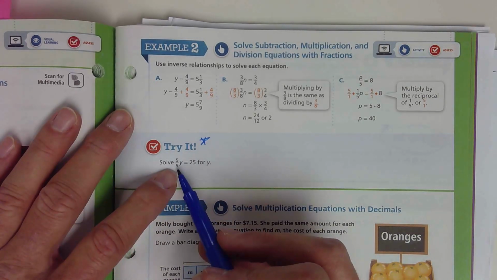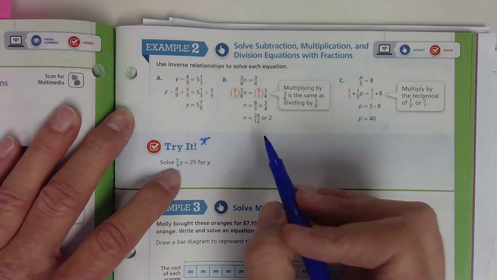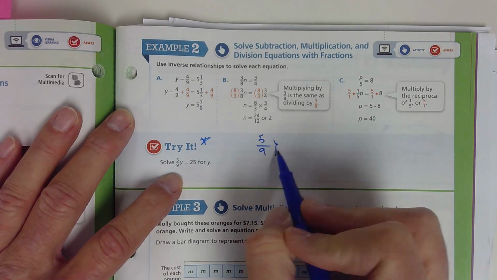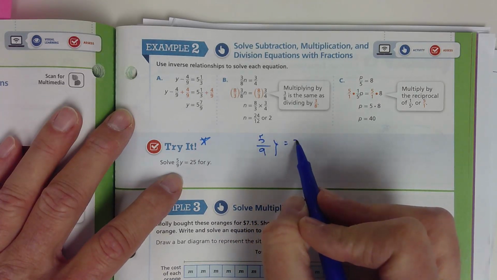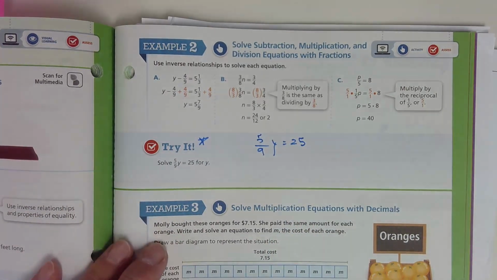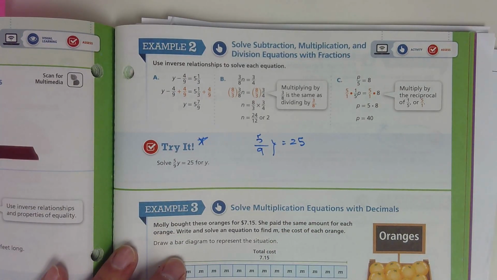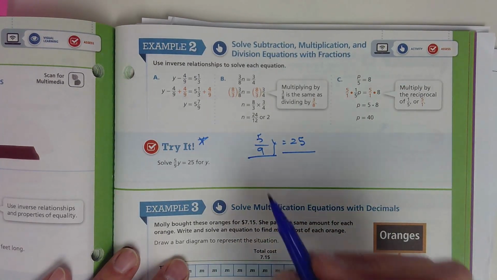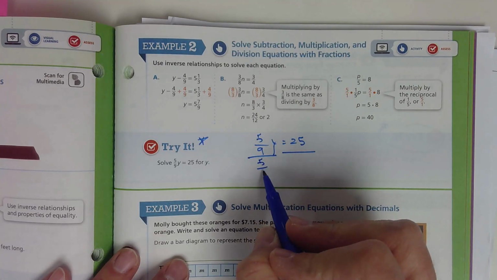It's 5/9 y equals 25. I'm going to write this down. 5/9 y equals 25. What's happening to the y? It's being multiplied by what? 5/9. So the opposite of multiplication is division. So I'm going to divide each side by 5/9.